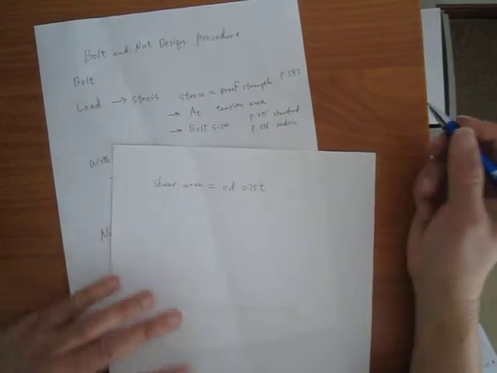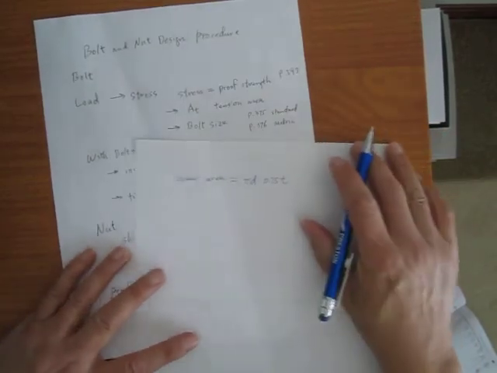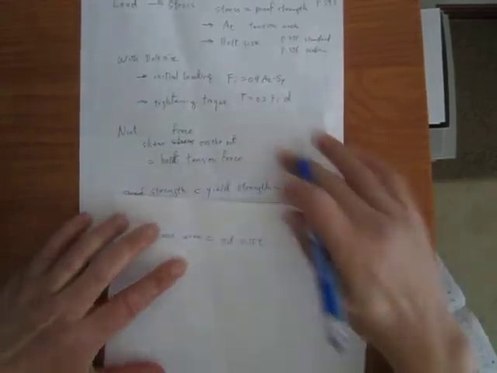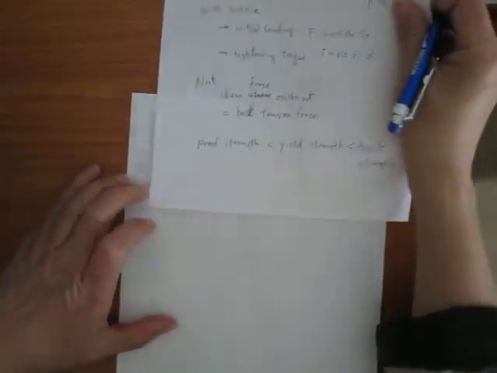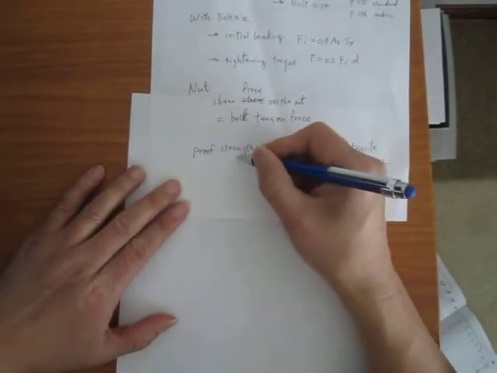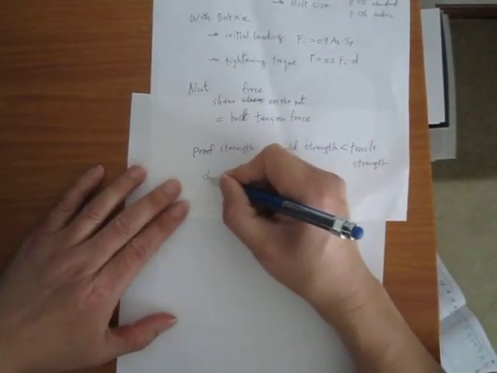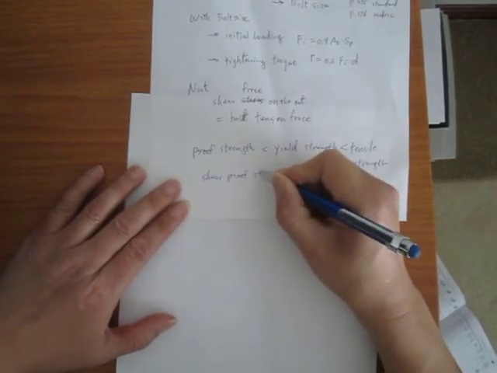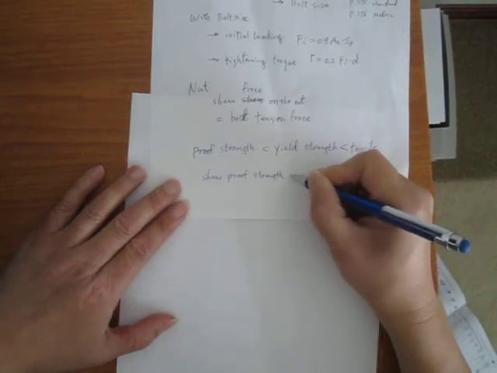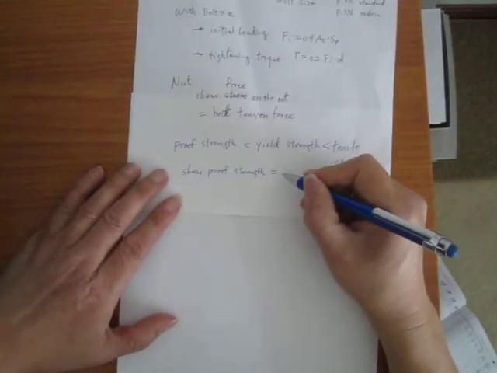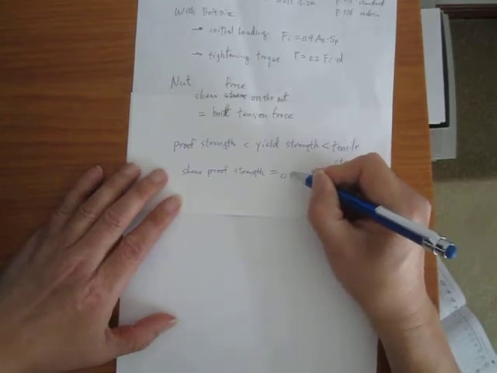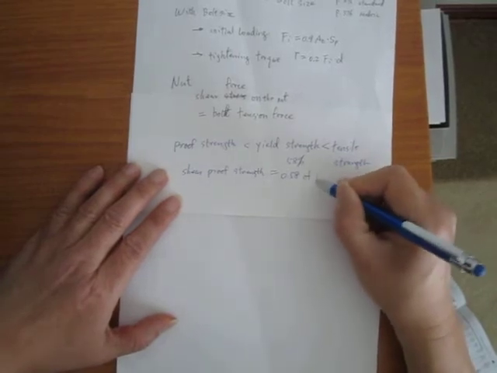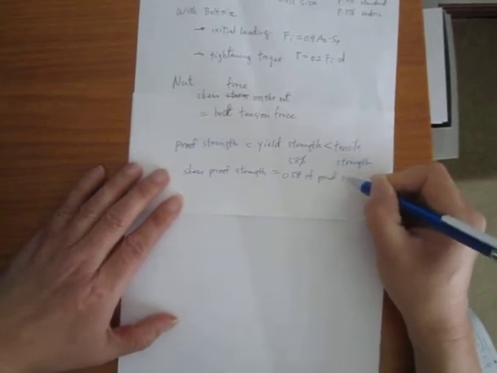And then how about the shear strength? The shear strength, we use proof strength, and the shear proof strength is equal to 58% of proof strength.